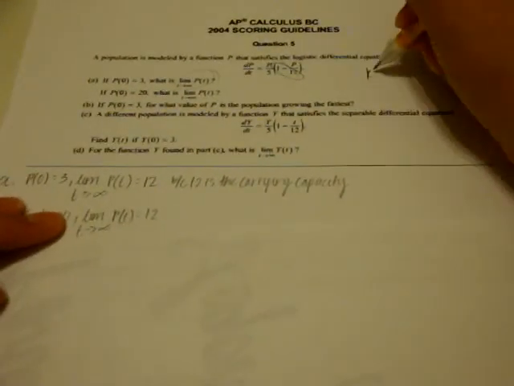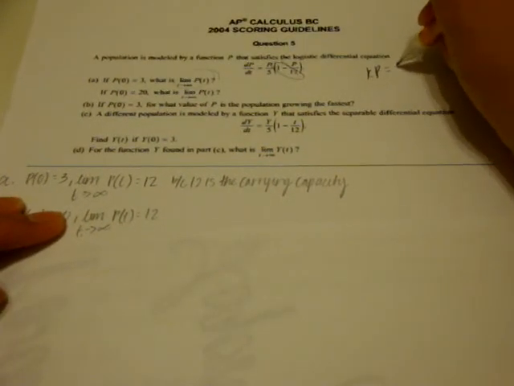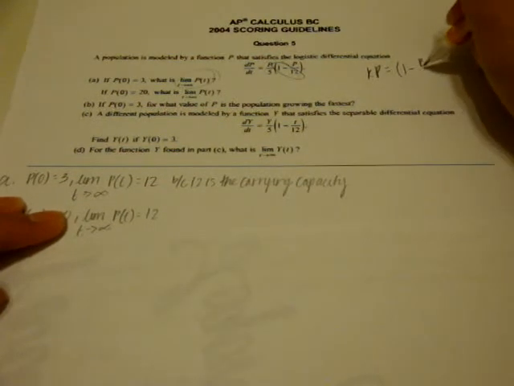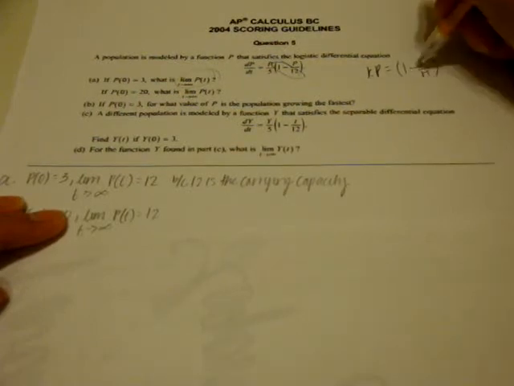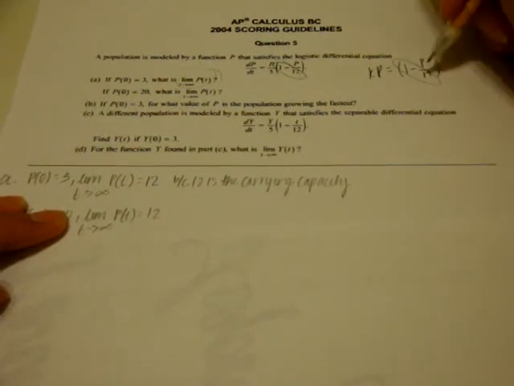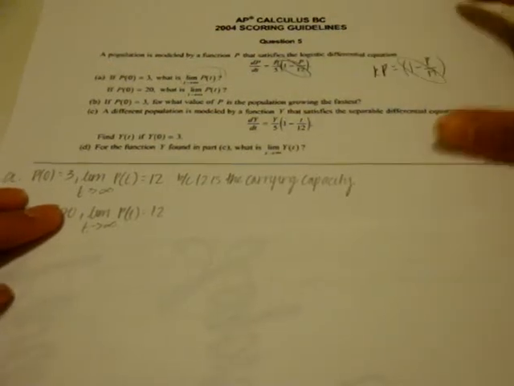The equation for logistic looks like this. And this is the carrying capacity. So that's why this is the carrying capacity, because 1 times 12 is 12.